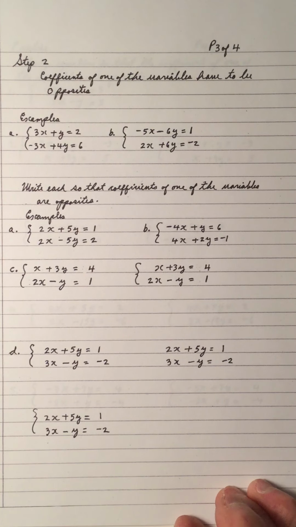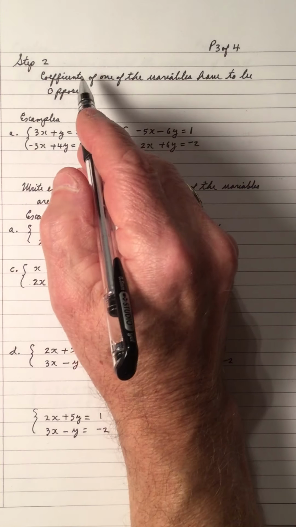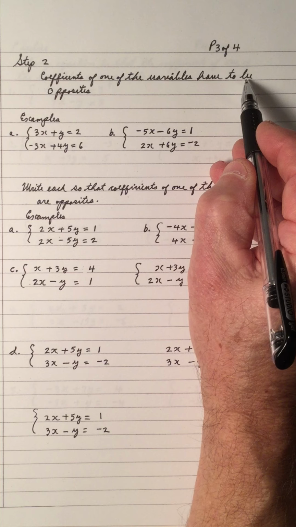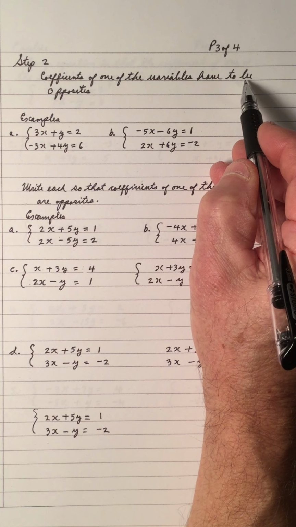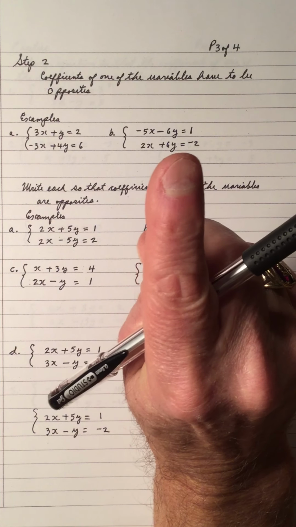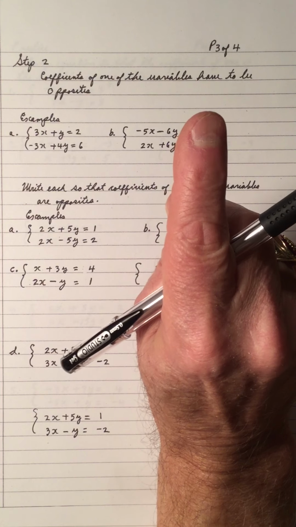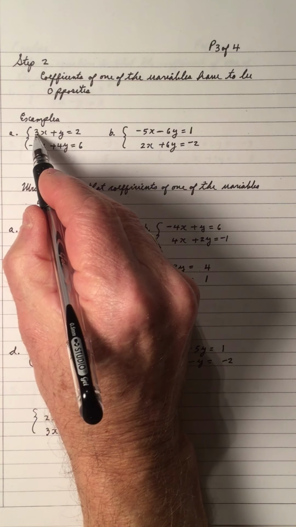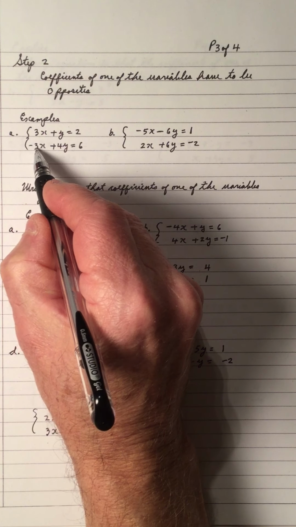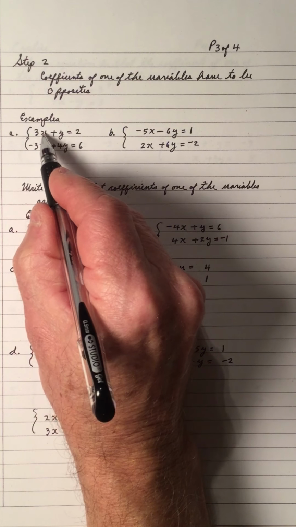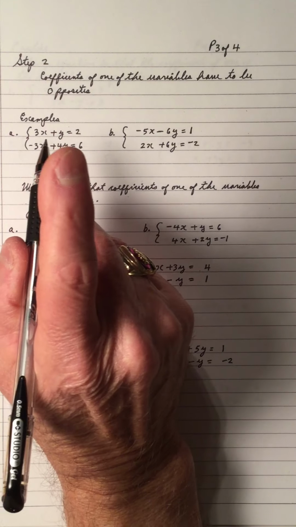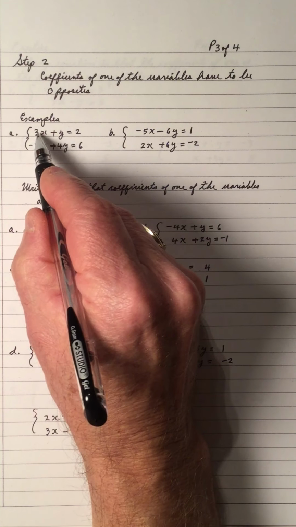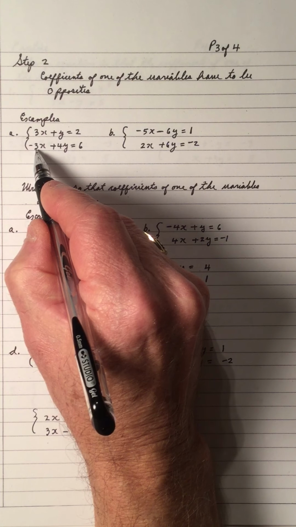Now we're going on to step 2. We're ready for step 2. Step 2: the coefficients of one of the variables have to be opposites. One of the variables has to have opposite coefficients. Example, this one has a 3x, this one's a negative 3x. So the x's are the opposites. You could have one of them or two of them, but right now we concentrate just on one of them.